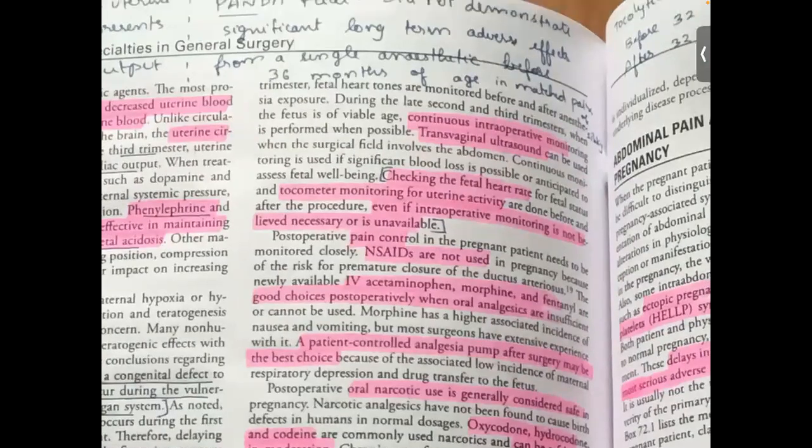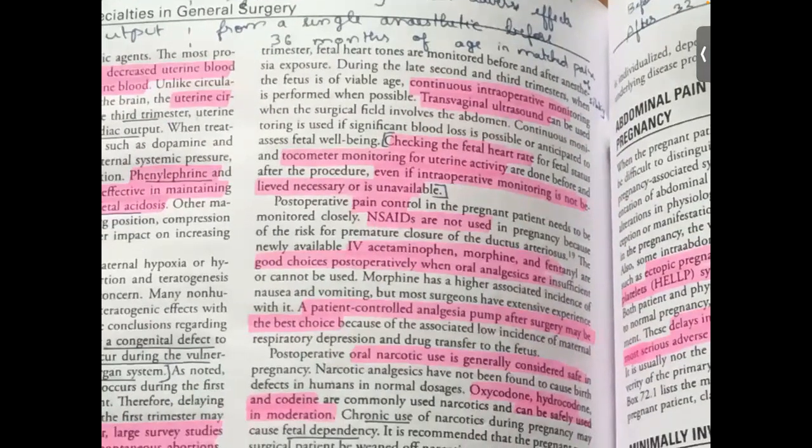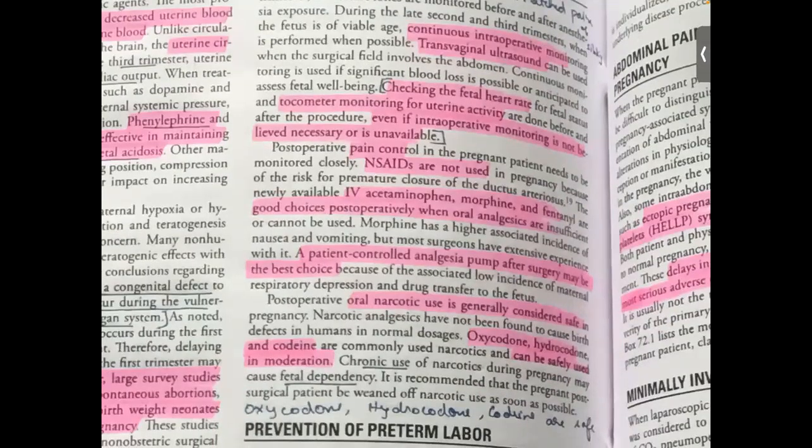So next, continuous intraoperative monitoring has to be done if we are doing any surgery. What is the monitoring? We have to do transvaginal ultrasound. With transvaginal ultrasound, we can check the placenta and also the fetus. If there are any signs of preterm labor, then we can immediately manage it properly. Another important monitoring is fetal heart rate and uterine activity. Tocometer has to be used. Why are we doing this tocometry? To check for any premature contractions and to prevent preterm labor. Even if intraoperative monitoring is not believed necessary or is unavailable, we have to do fetal heart rate and tocometry, or at least these two we should do.